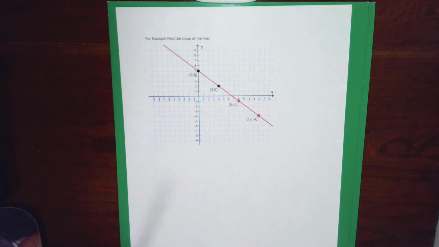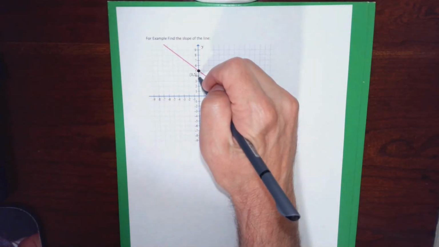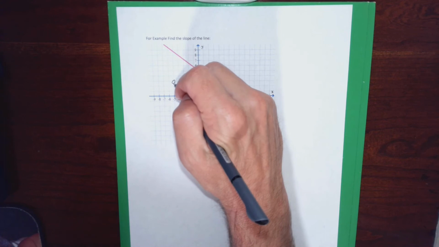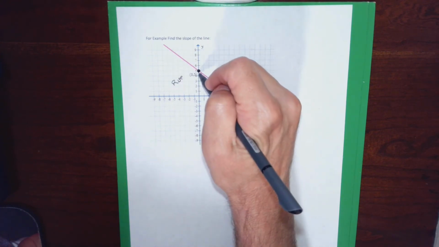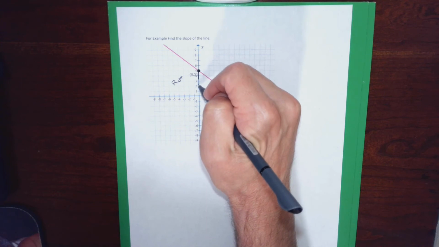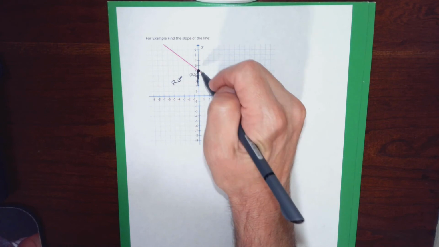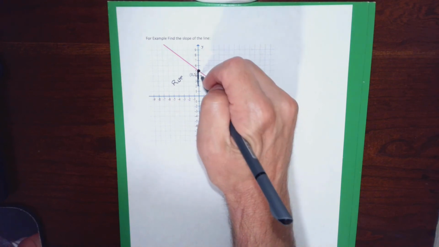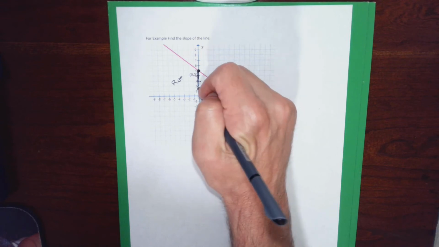So I pick a left point and a right point, and now I'm going to go the vertical distance, and this is going to be my rise. So my rise in my effort to find the slope of this line is going to be the number of steps it takes to get on the same vertical line. So I'm going to go down 1, down 2, down 3.